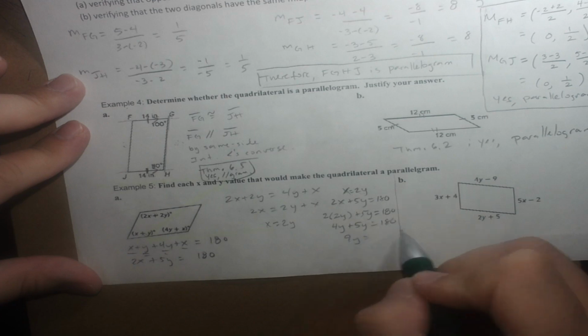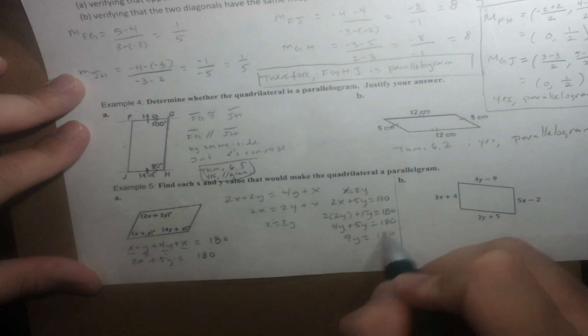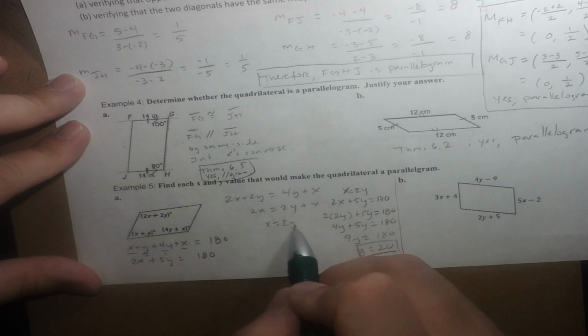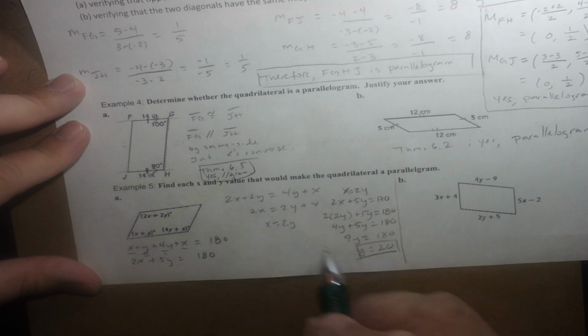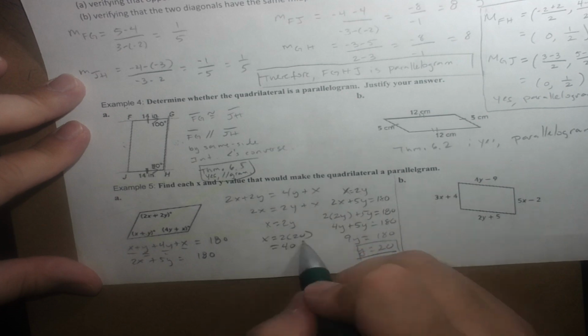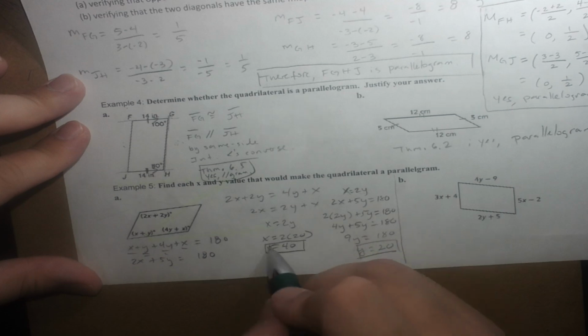And I'll combine the two terms. I get 9y equals 180, so y is equal to 20. So the y value for this quadrilateral is 20, but we also need to figure out what the x is. Since x is equal to 2y, we can replace the y with 20. So x equals 2 times 20 gets you 40. All right.